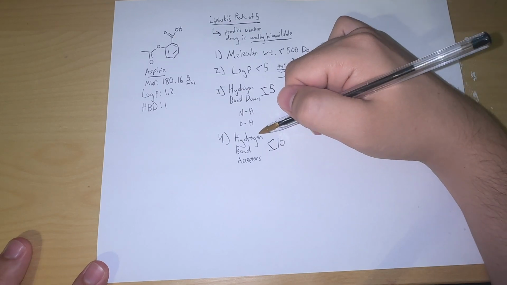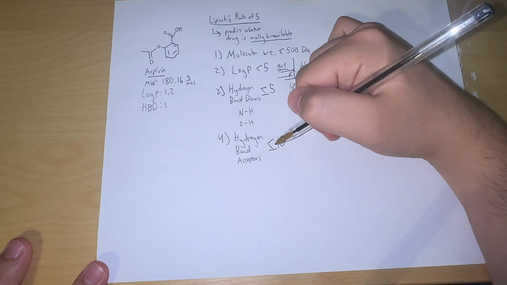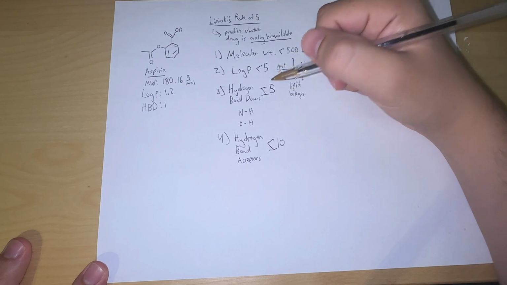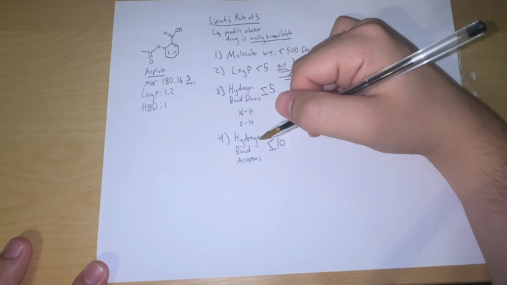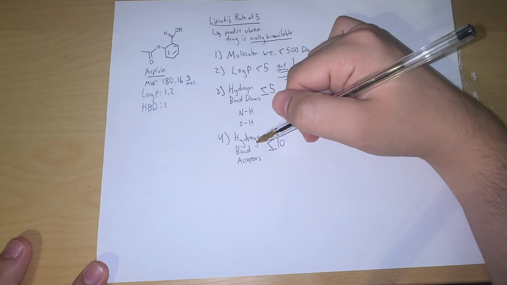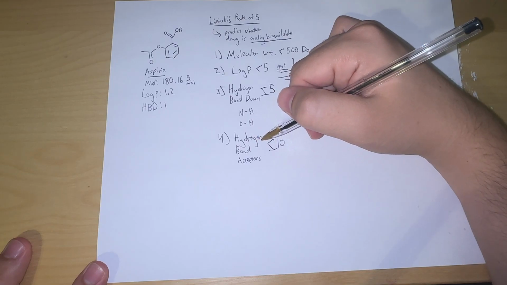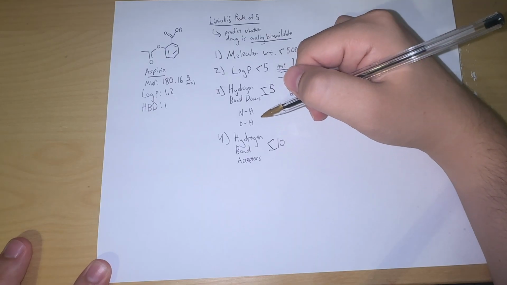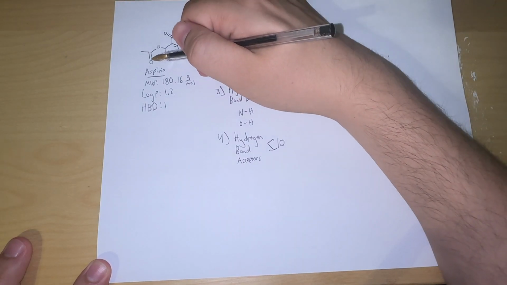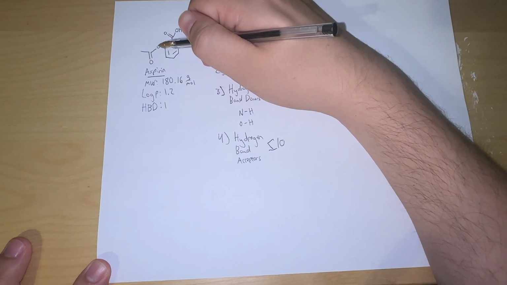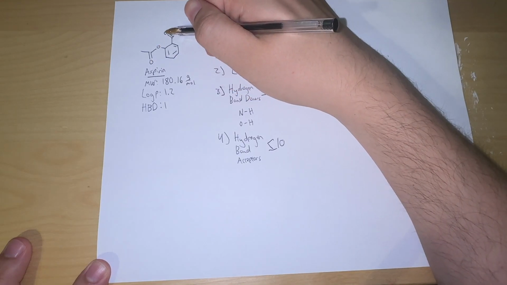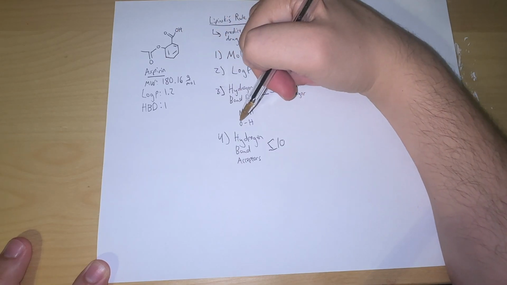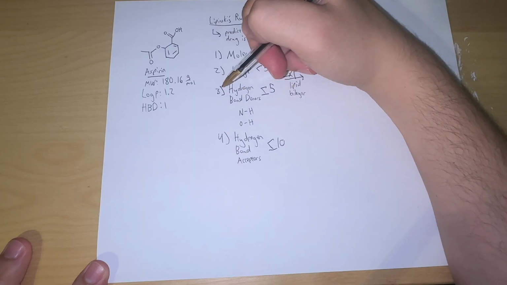The fourth criterion is that we have less than or equal to 10 hydrogen bond acceptors. A hydrogen bond acceptor is defined in this case as any oxygen or nitrogen in the molecule that can accept a hydrogen from a hydrogen bond donor. So, for example, the carbonyl, or the ester, or the oxygen here, these are all oxygens that can accept hydrogen bonds from a donor.